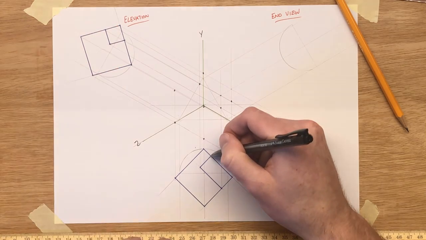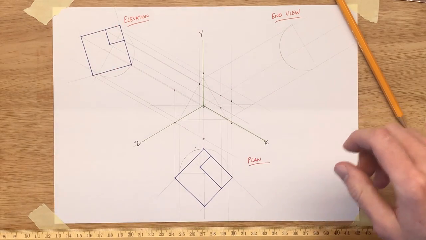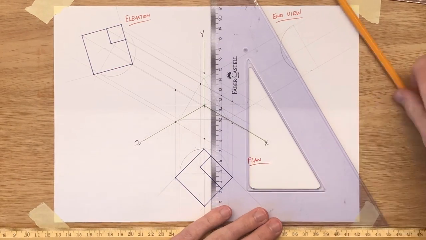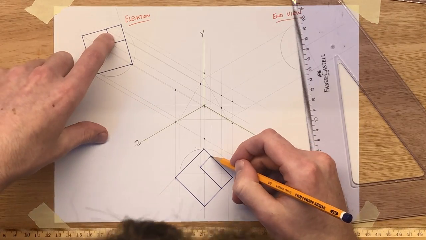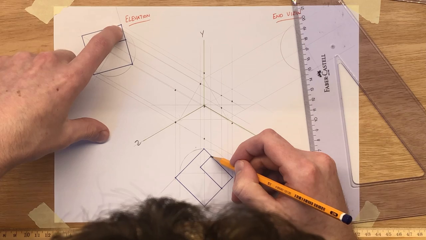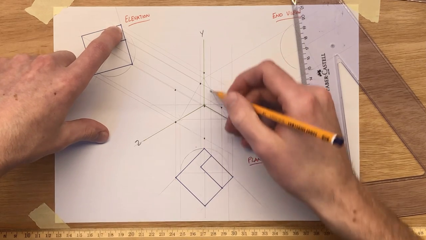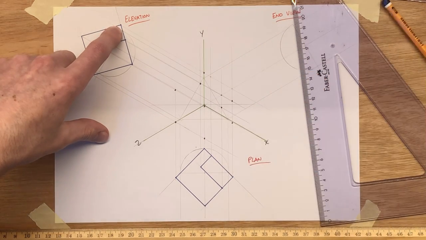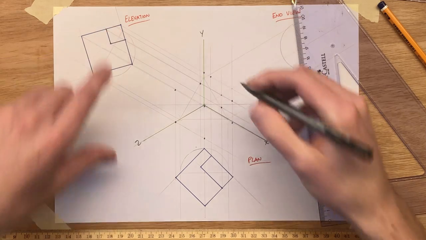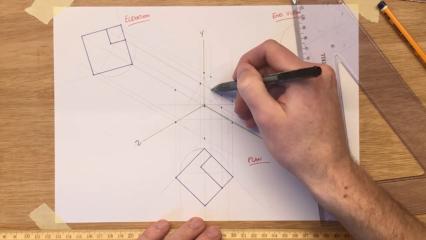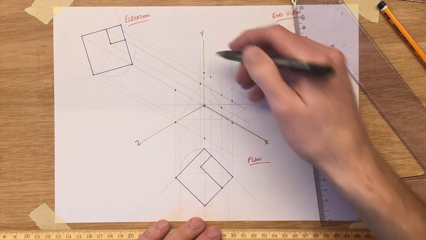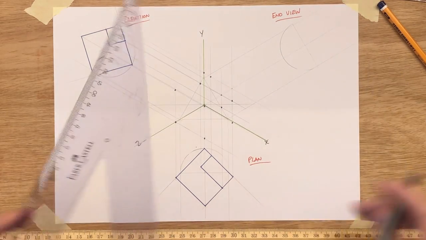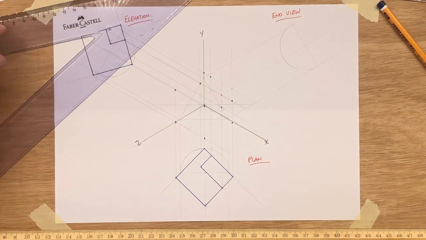And this here will be on the outside. This one is this point here, just there. And that goes vertically down, where it'll be hidden. It won't be seen. So I can draw in the outline of that now.